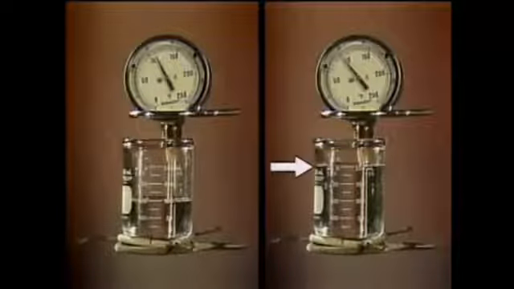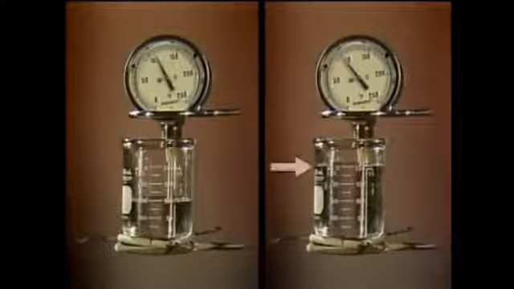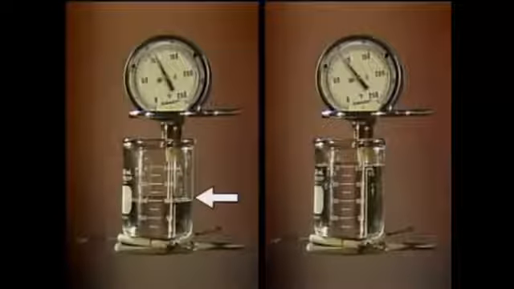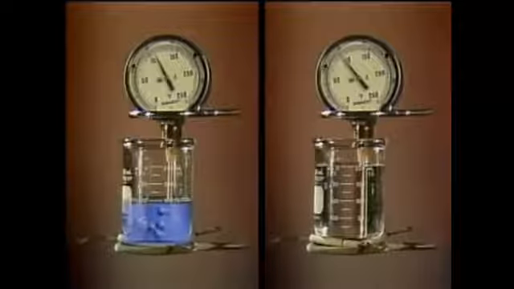The beaker with more water contains more thermal energy and therefore more heat than the other beaker. Because there's more water, it takes more heat to raise the temperature of this water than it takes to raise the temperature in the beaker with less water. Although the beaker with less water has less thermal energy, its energy is more intense than the energy in the beaker with more water. The average molecular motion in this beaker is faster, so its temperature is higher.